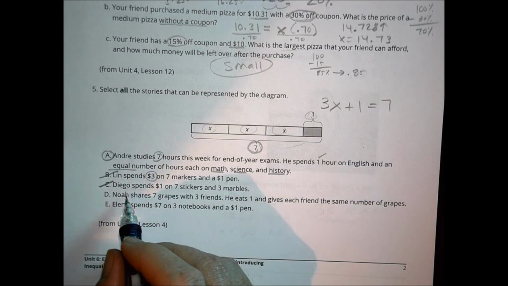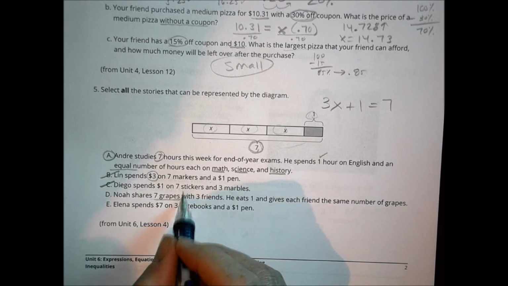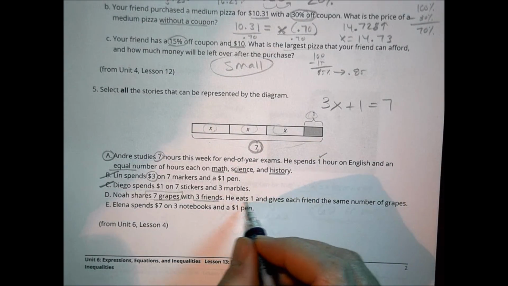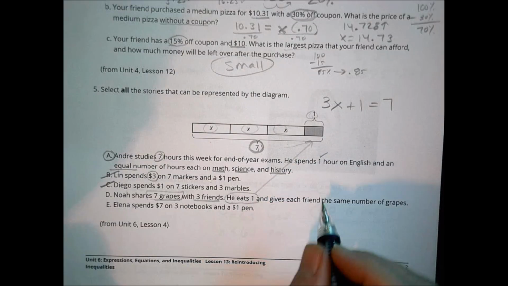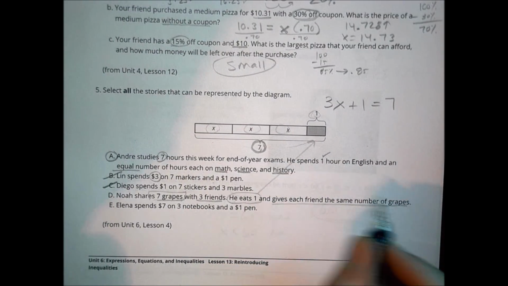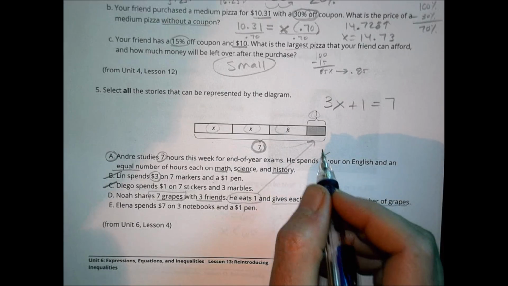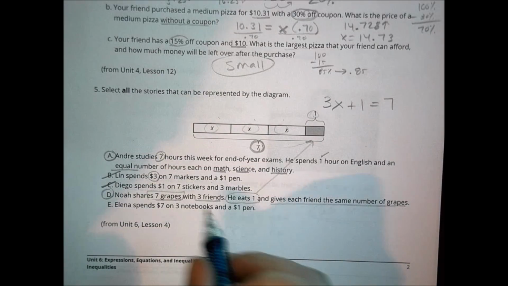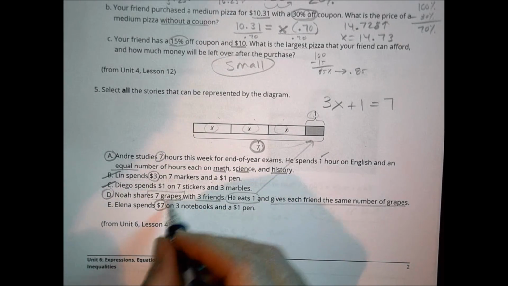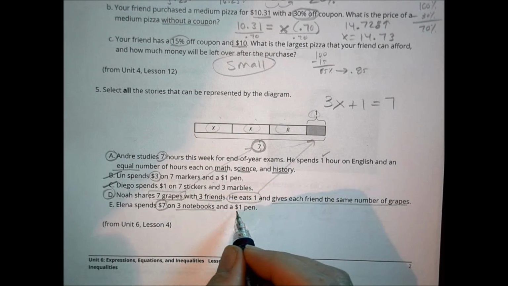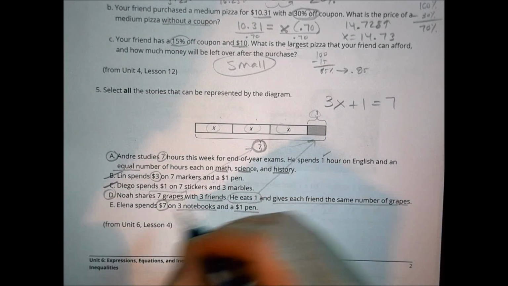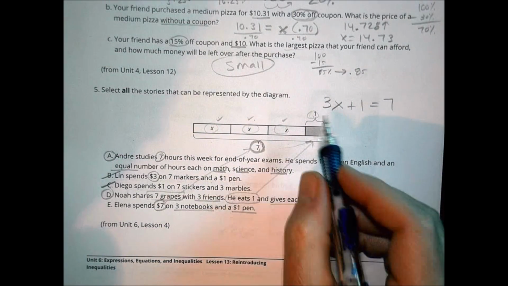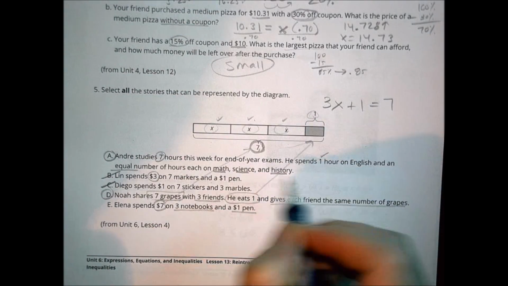Noah shares 7 grapes with 3 friends. So we have a total of 7 grapes with 3 friends. It says he eats 1, that would be that 1 there, and gives each friend the same number of grapes. So he has 7, he eats 1, and then divides the rest with the 3 friends. That works. And then finally, Elena spends $7 on 3 notebooks and a $1 pen. So this would help us know that she has $7, she has 3 notebooks, no cost, that's okay, and a $1 pen. So we'd be able to find out the cost of a notebook. That one would work there.